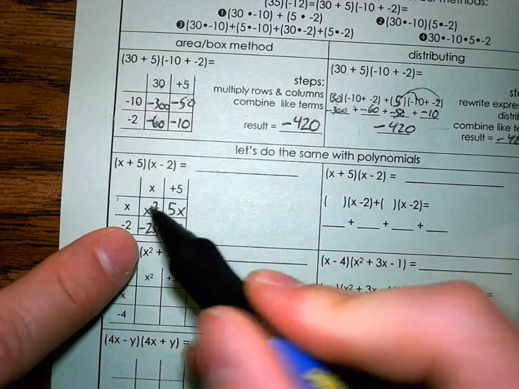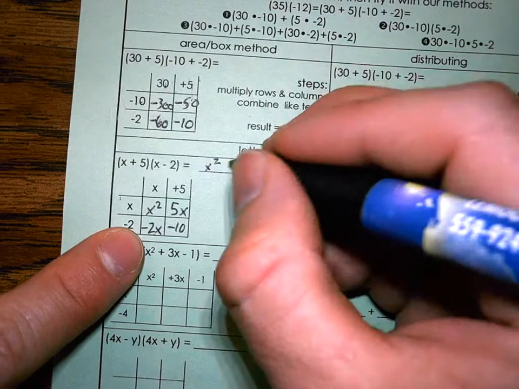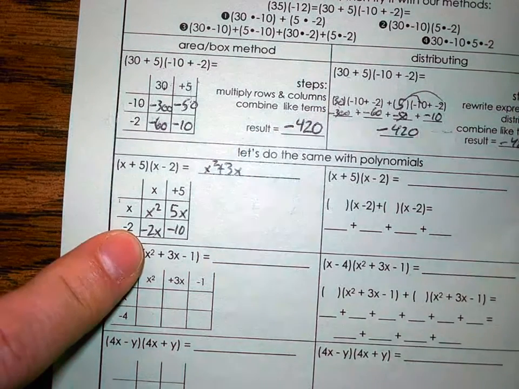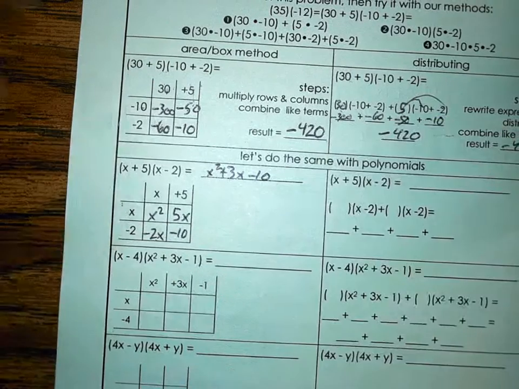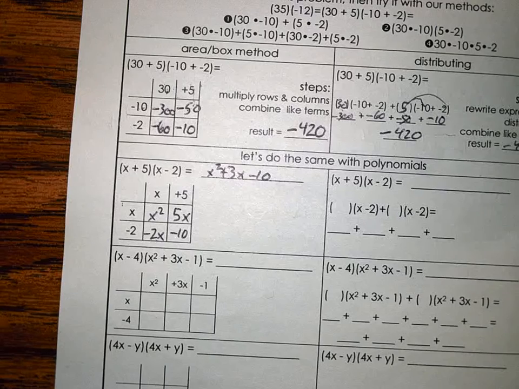Okay, I combine like terms. 5x and negative 2x is 3x minus 10. So everybody understand the box method? You write them out, multiply the columns and rows.